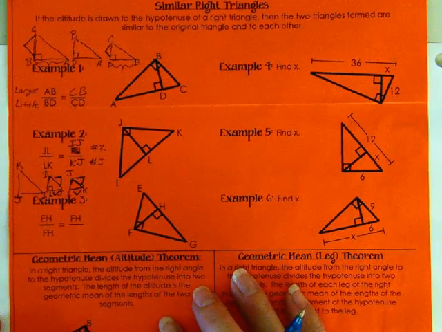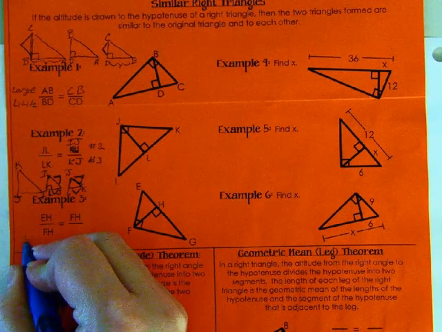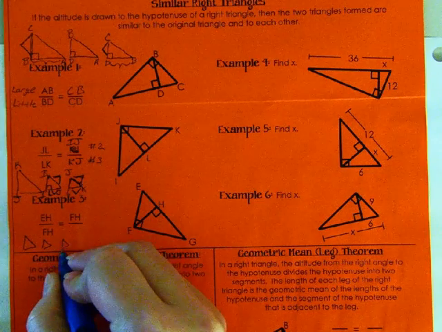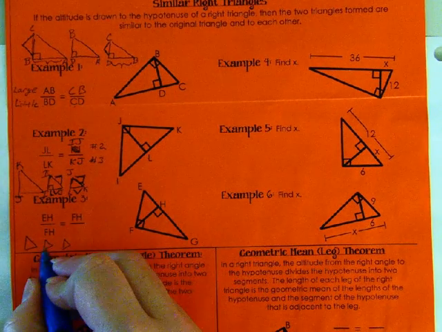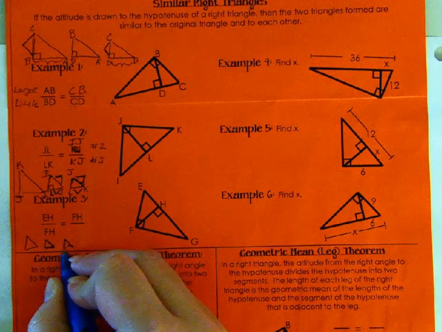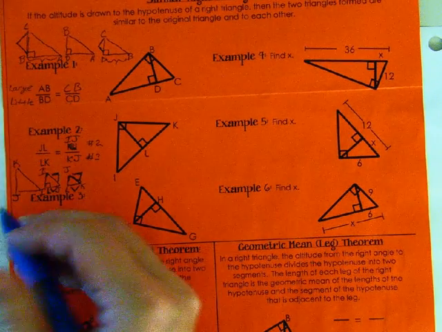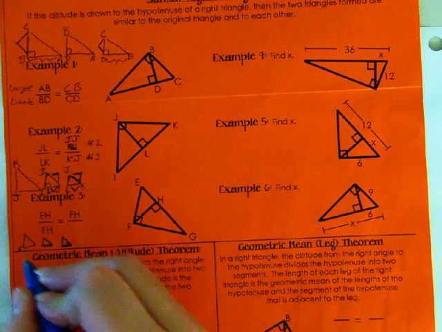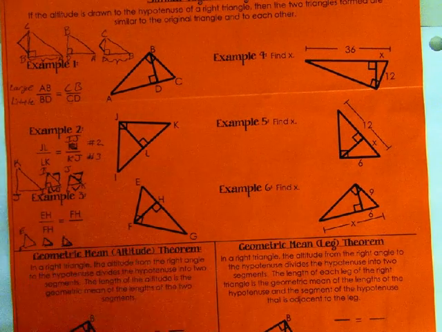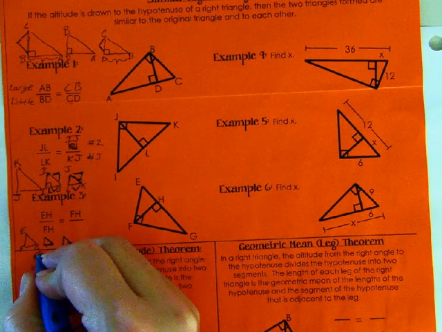All right, so then on this last one, again, I'm going to make my 3 triangles. All right. Okay, so starting with the big one, I have F is at my right angle. And you're just sketching these. They don't have to be anything great. E is the end of my short leg, and G is the end of my long leg.